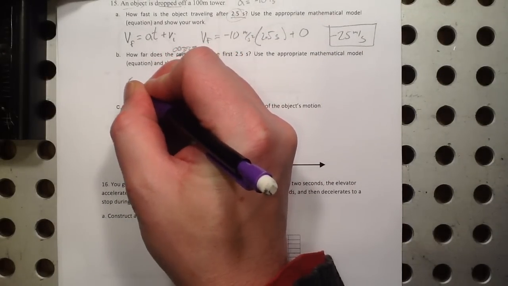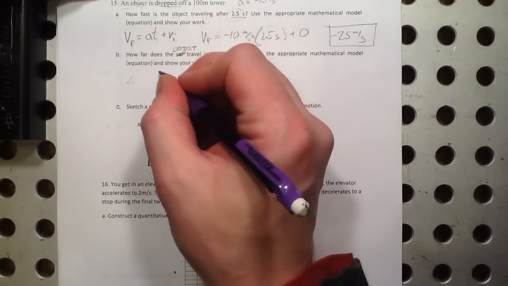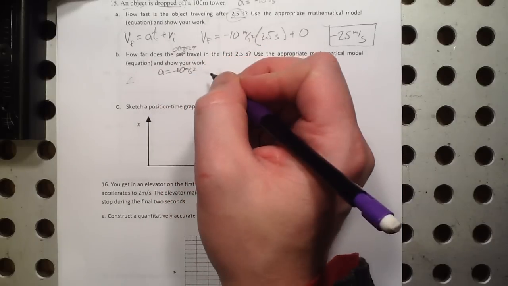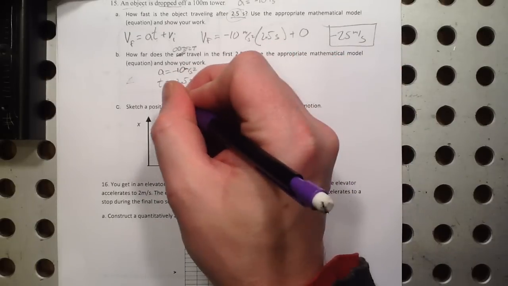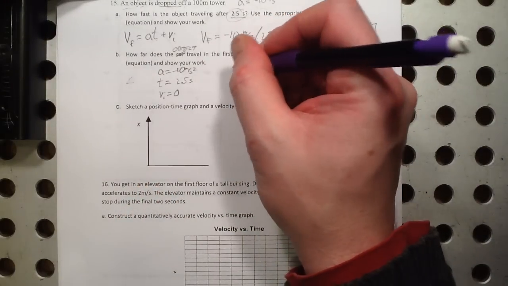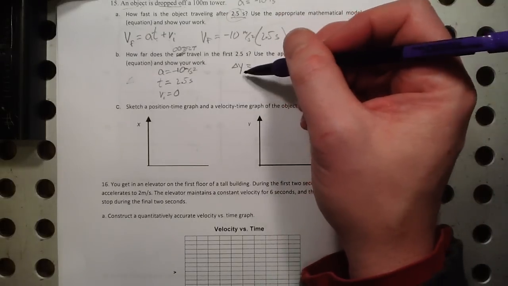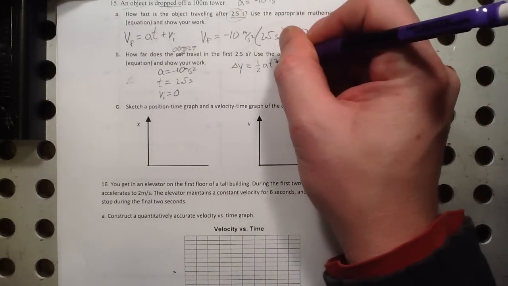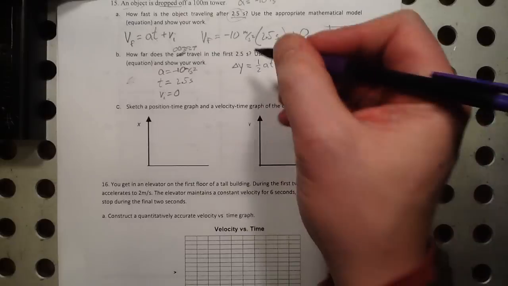So looking at our equations, let's write down what we know first before we pick that. We know that acceleration is negative 10. We know that the time is 2.5 seconds. We know that our initial velocity is 0 because we're dropping it. So looking at our equations, I think that we want this one. And since we're dropping things, I'm going to call it delta y instead of delta x. You're not going to lose any points for that if you call it delta x, but it's a little bit more clear. So I'm going to use this equation, delta y.